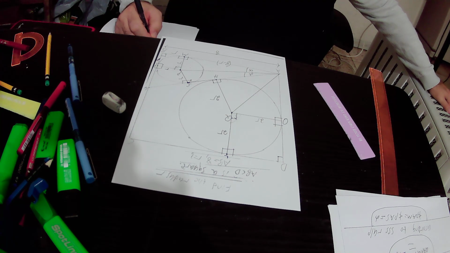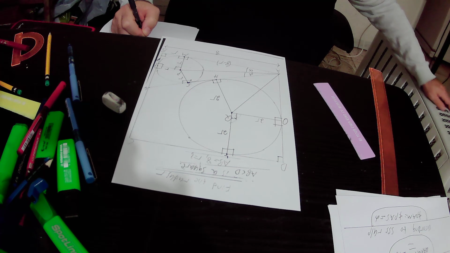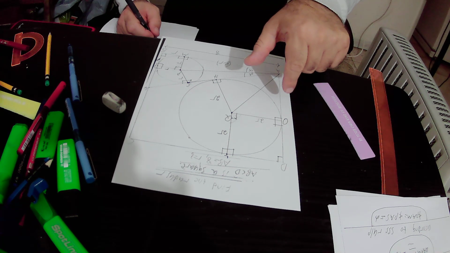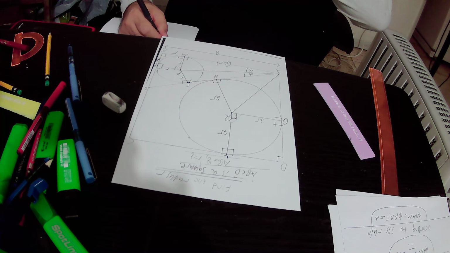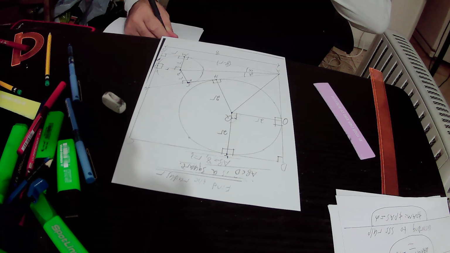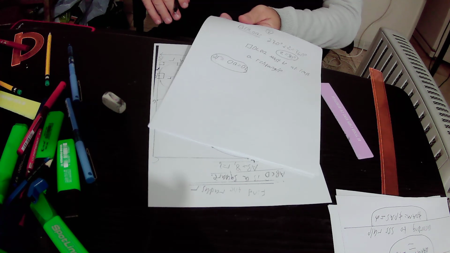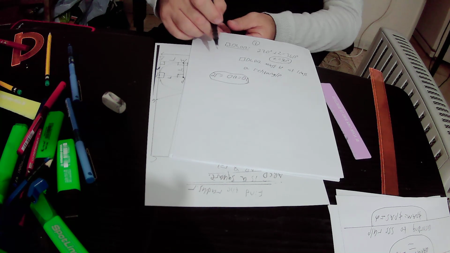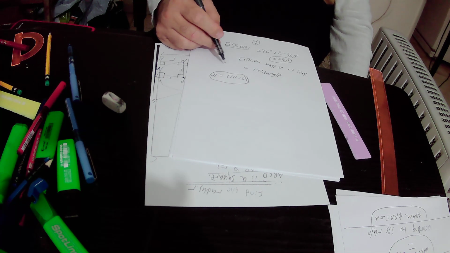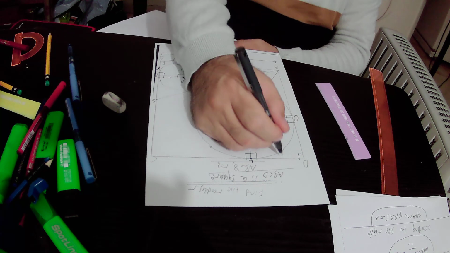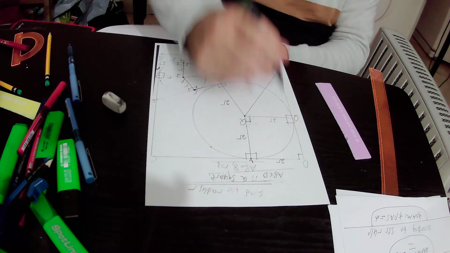OQ equals DL, but we know that OQ equals 2R. From this equality we will conclude that DL also equals 2R. DL equals 2R.